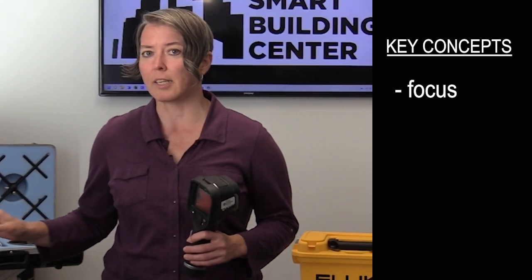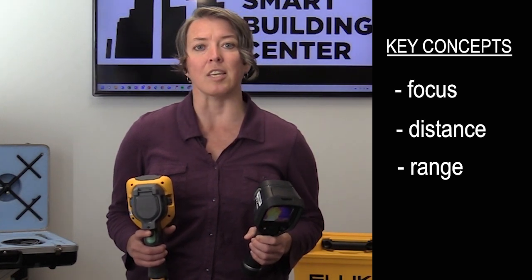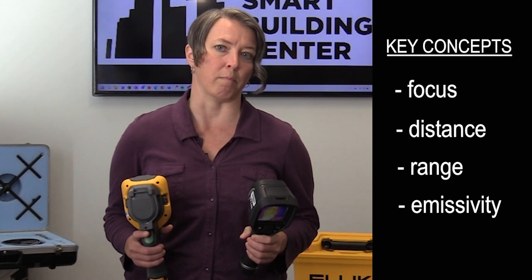So let's talk about some of the key concepts for accurate thermal images. The first is focus. Making sure your images are in focus is important. The second is making sure that you're at the proper distance for your camera and the range of your camera. Another really important concept, perhaps the most important, is the emissivity of the object you're trying to measure. So let's look a little more closely at each of these concepts.